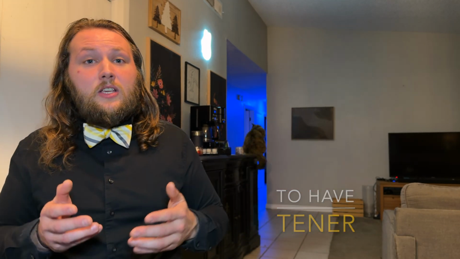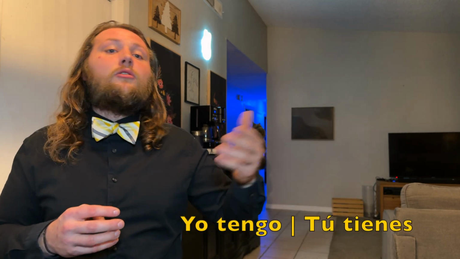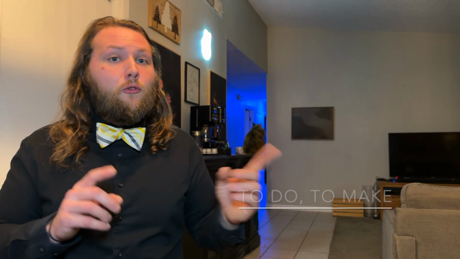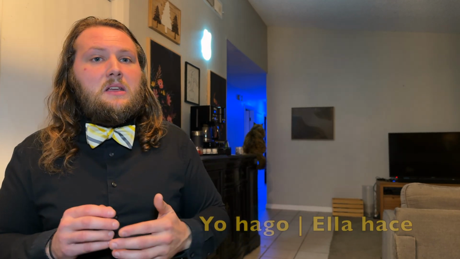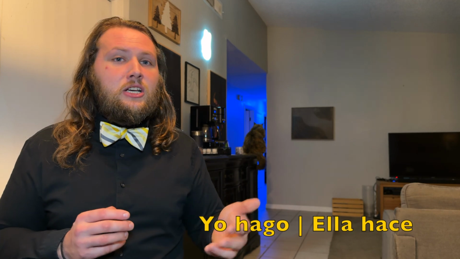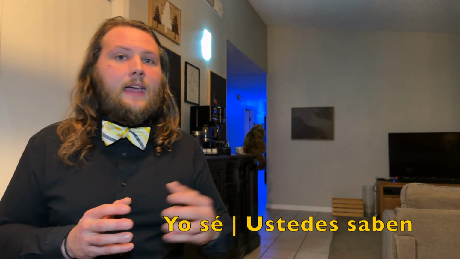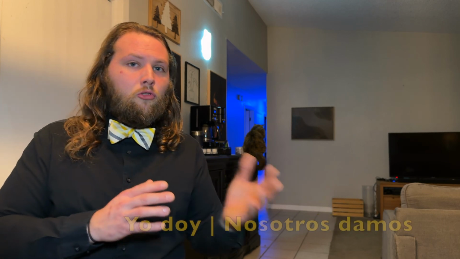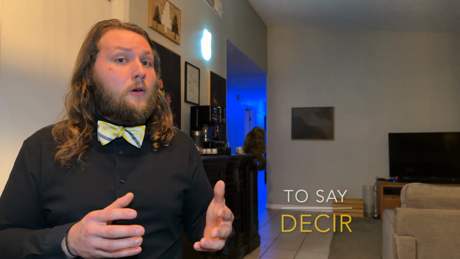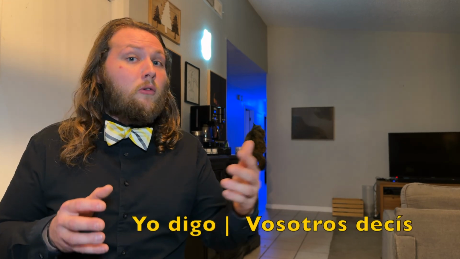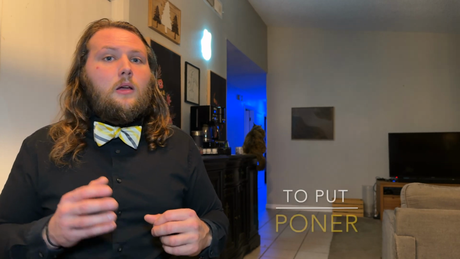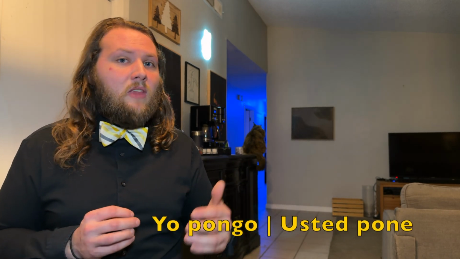Some examples of these are tener, to have, which gives us yo tengo and tú tienes, hacer, to do, or to make, which becomes yo hago and ella hace, saber, to know, which becomes yo sé and ustedes saben, dar, to give, which becomes yo doy and nosotros damos, decir, to say, which turns into yo digo and vosotros decís, and poner, to put, which gives us yo pongo and usted pone.